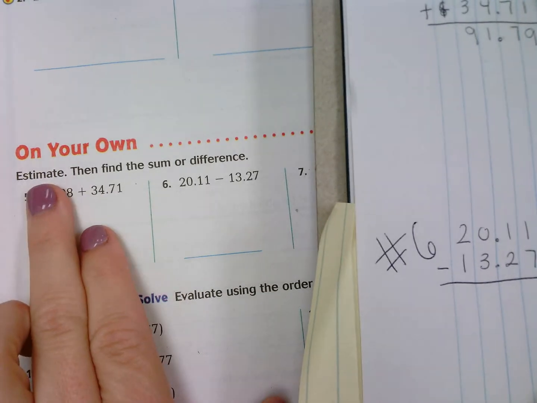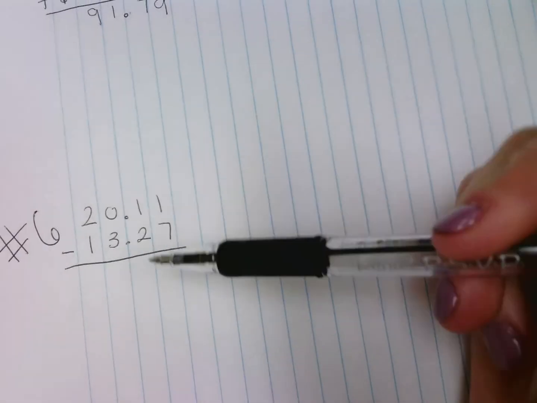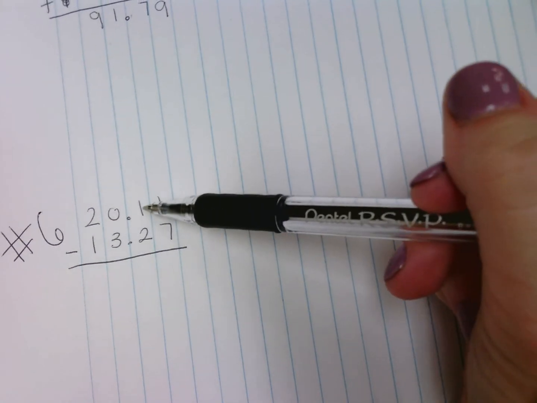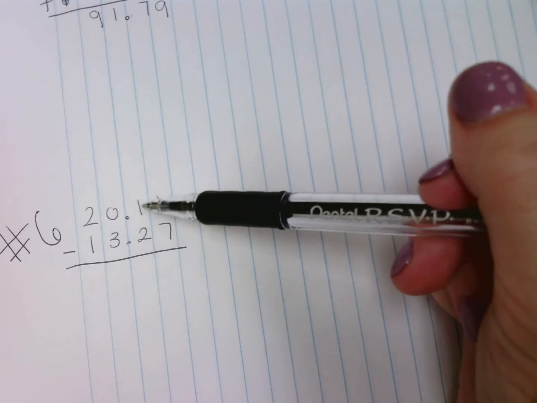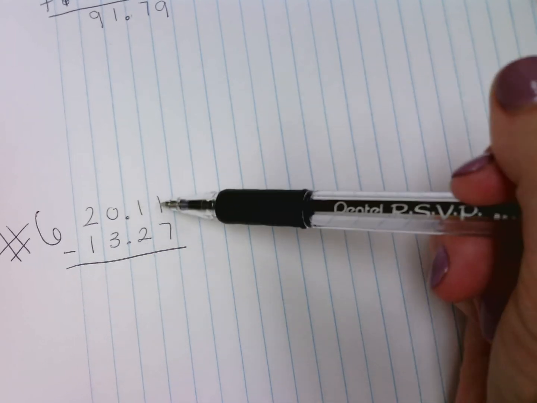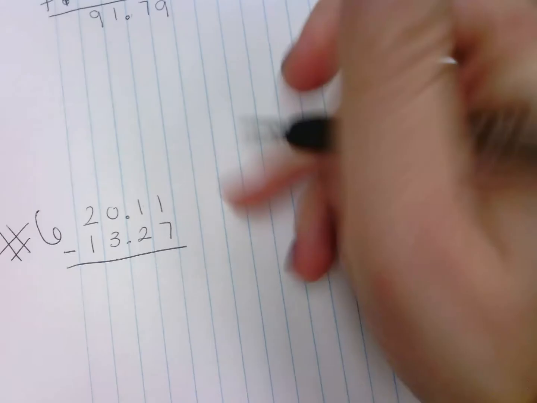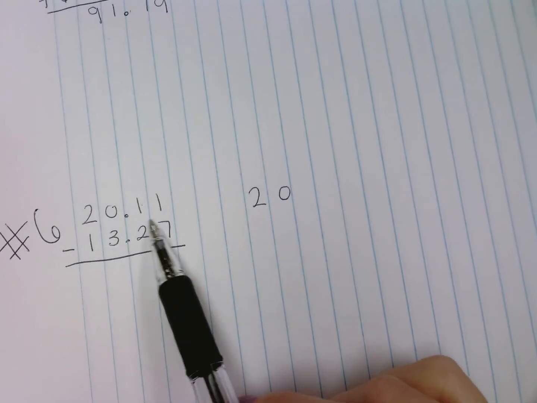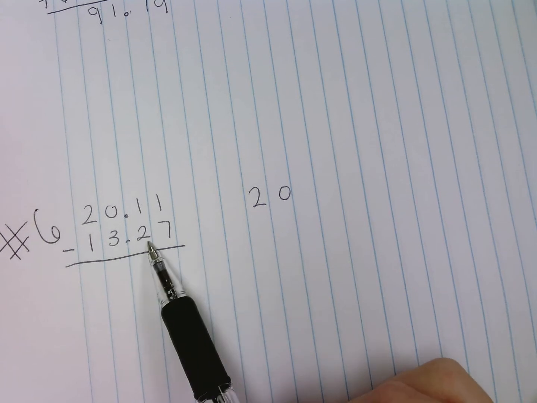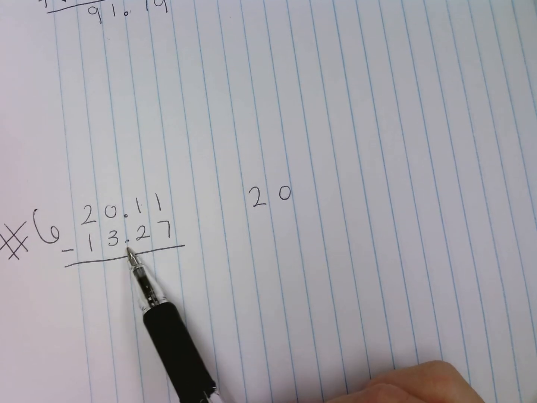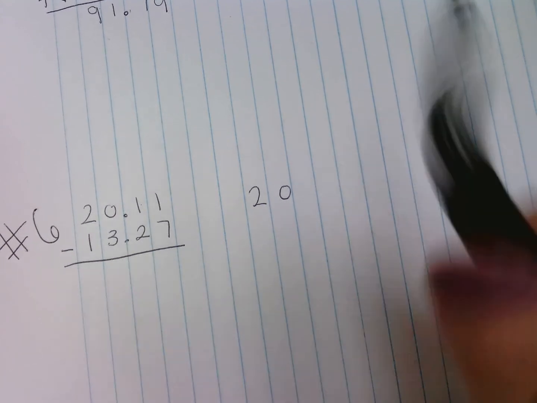My directions say that I need to estimate first, so that will be my first step. I look at this, my 1 in the tenths place does not tell me that I need to round up because it is below 5. So I still keep it at 20. This 2, if it was rounded up from the 7, would only be a 3. So it's still not larger than 5, so it's still 13.